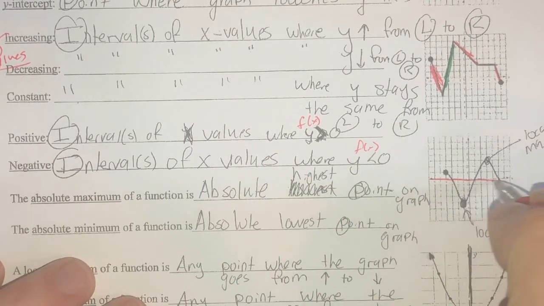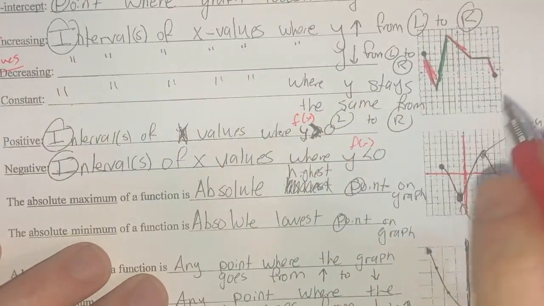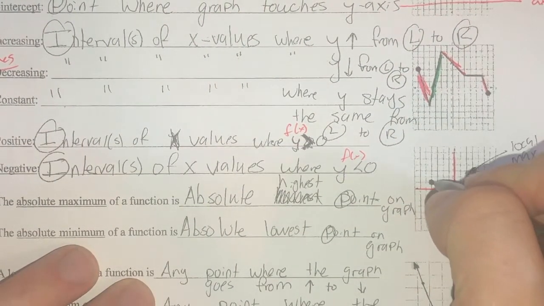So if I go ahead and I shade this in, just a little darker, we can see a few places where it's positive, right? Here's one place where we're positive.